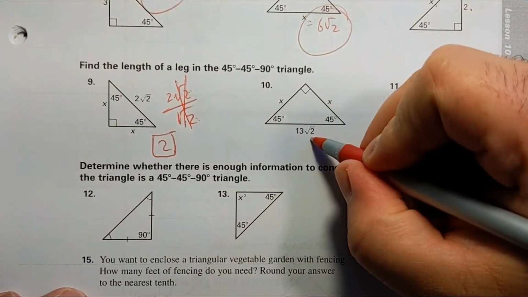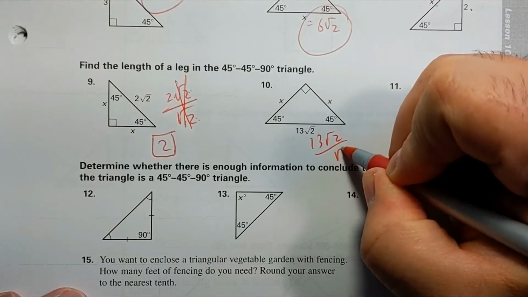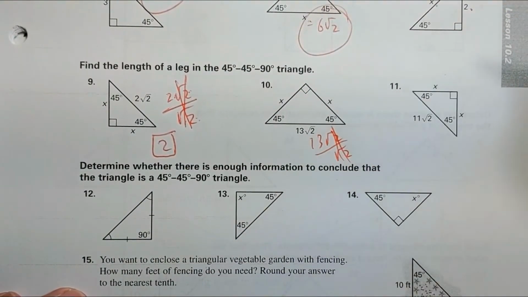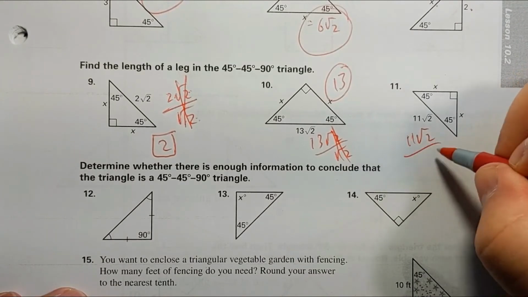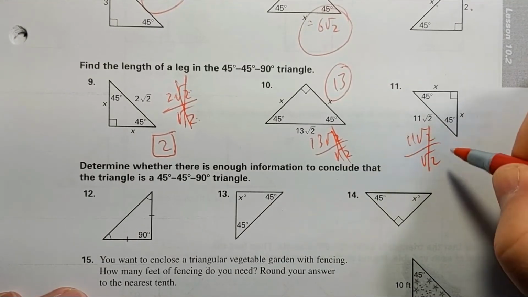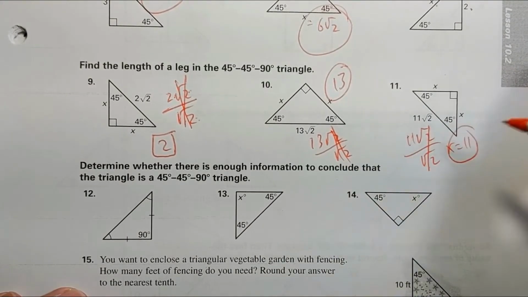Over here, same thing, 13 square root of 2. If you divide that by the square root of 2, the square roots of 2 cancel, and then x has to be 13. Over here, same thing, 11 square root of 2. If you divide by the square root of 2, that cancels, so that means your x has to be 11.